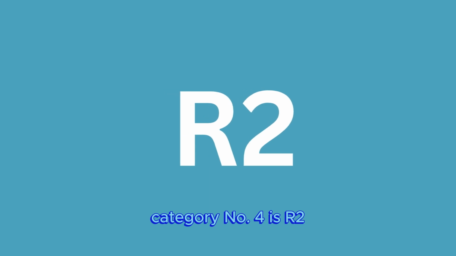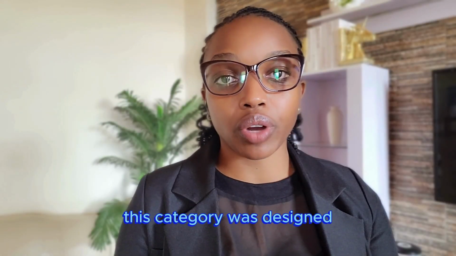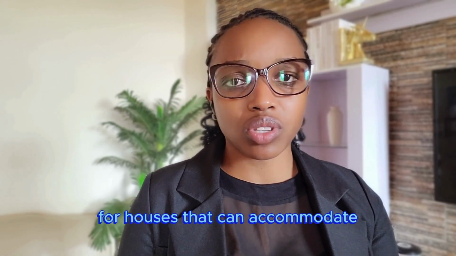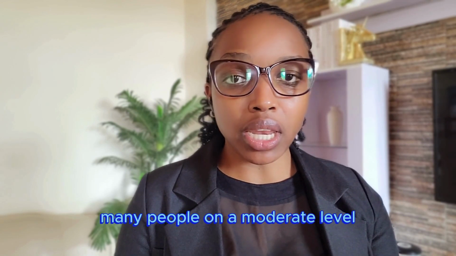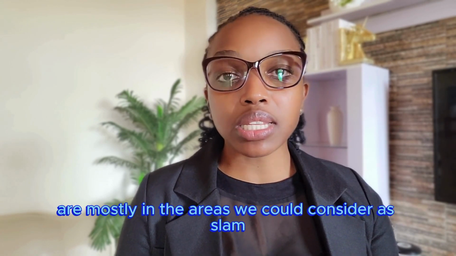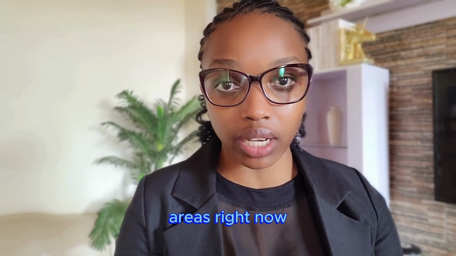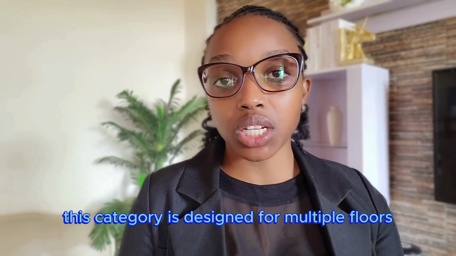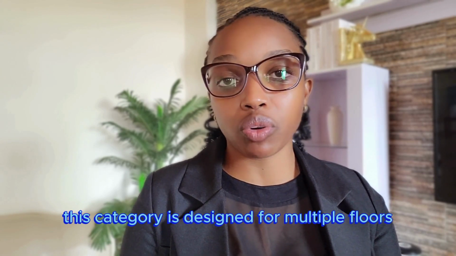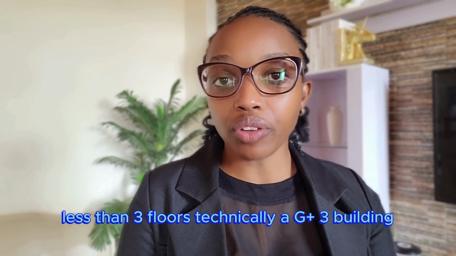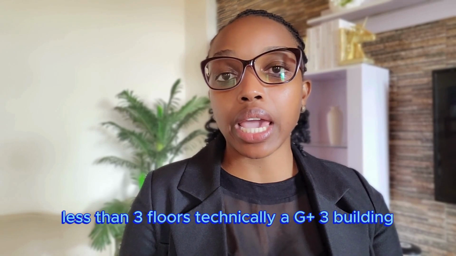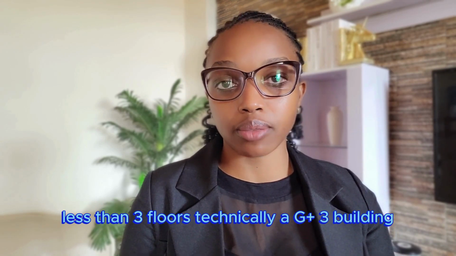Category number 4 is R2. This category was designed for houses that can accommodate many people on a moderate level. These buildings are mostly in the areas we could consider as slum areas right now. This category is designed for multiple floors, less than 3 floors, technically a G+3 building.